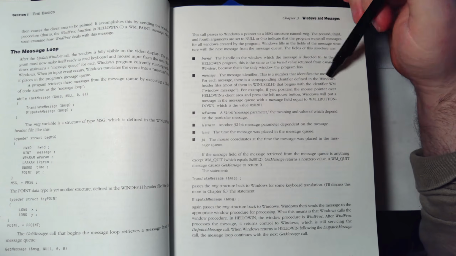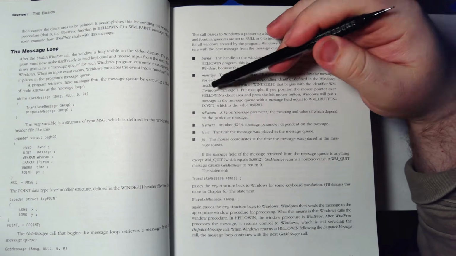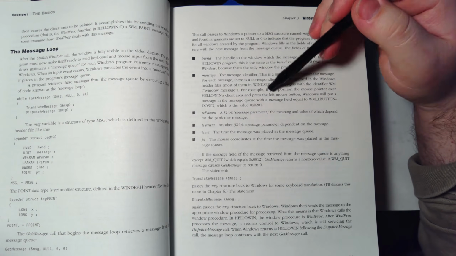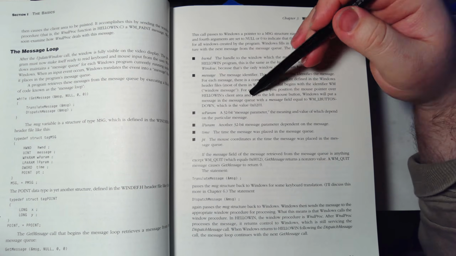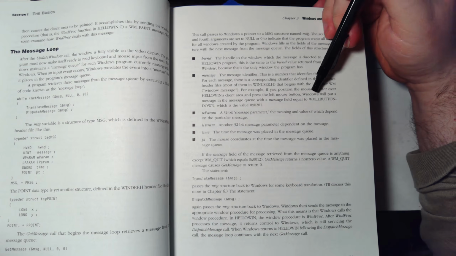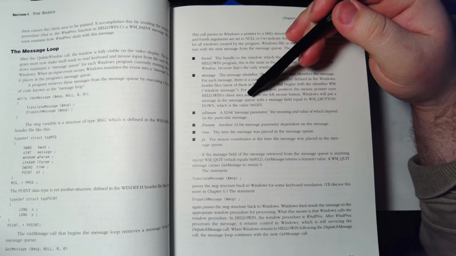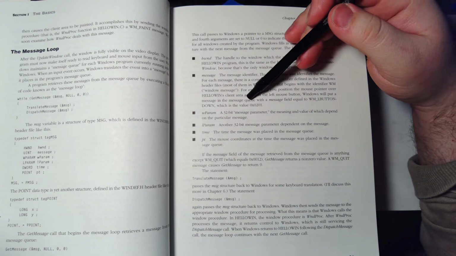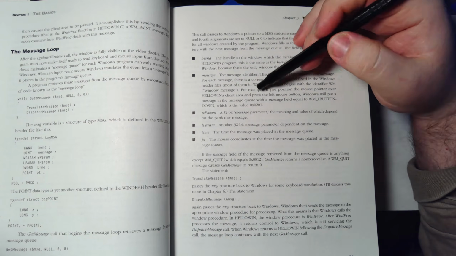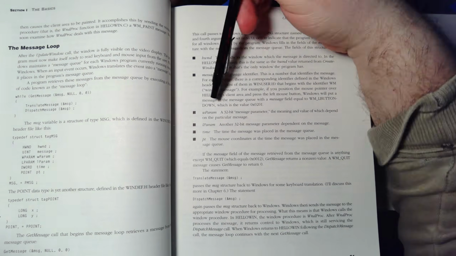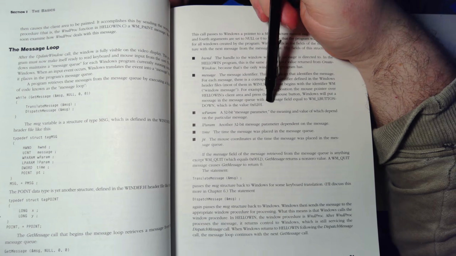begins with the identifier WM. For instance, if you position the mouse pointer over the HelloWin's client area and then press the left mouse button, Windows will put a message in the message queue with a message field equal to WM_LBUTTONDOWN, which is of the value, I don't even know how to say that, 0x0201. I think that's an octal number.